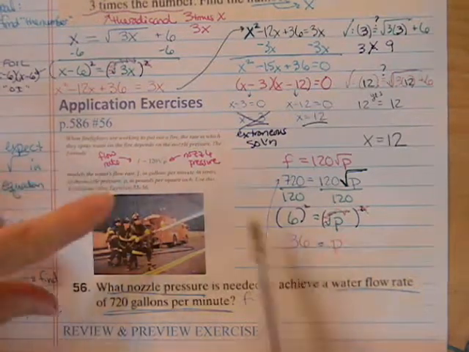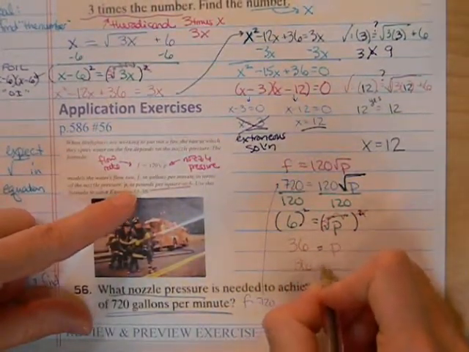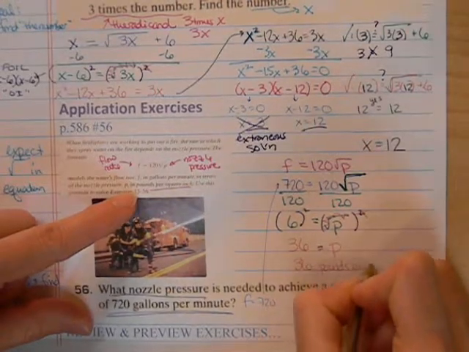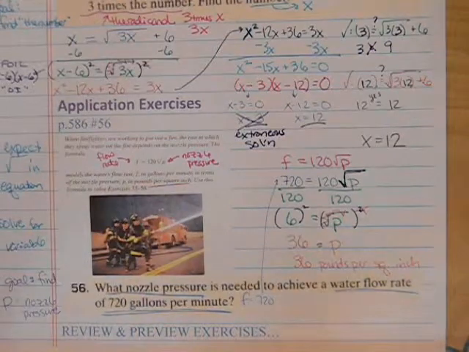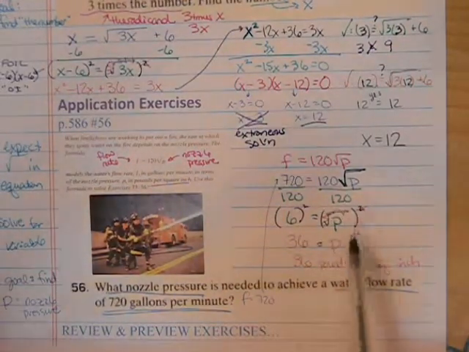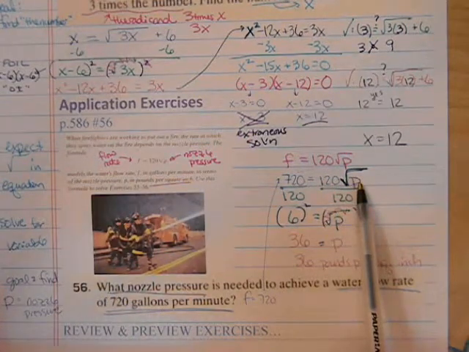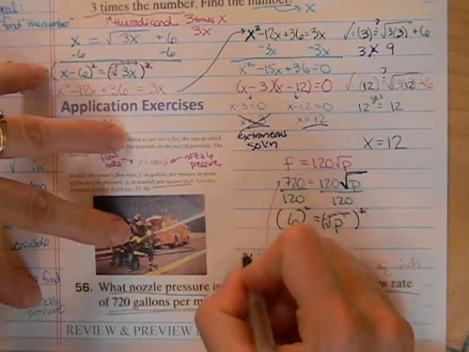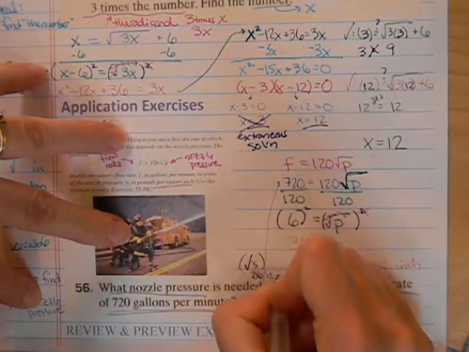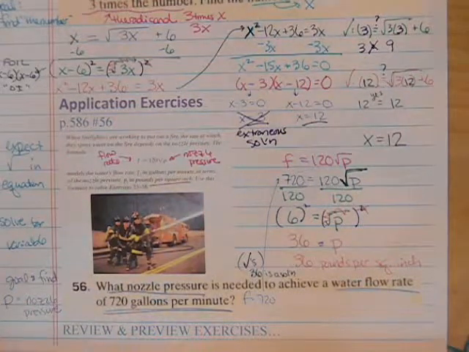So our pressure here, and this is pounds per square inch, we have 36 pounds per square inch. And of course, before we say, hey, that's the answer, let's just double check it back in the original equation here. Square root of 36 is 6. 6 times 120 is 720, so it does check. So it checks. 36 is a solution. So 36 pounds per square inch is the nozzle pressure needed.